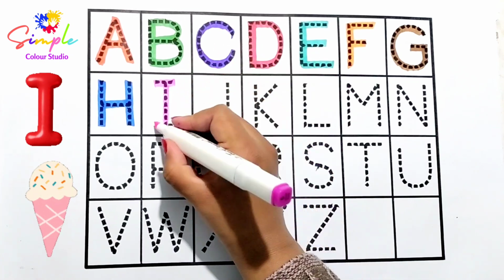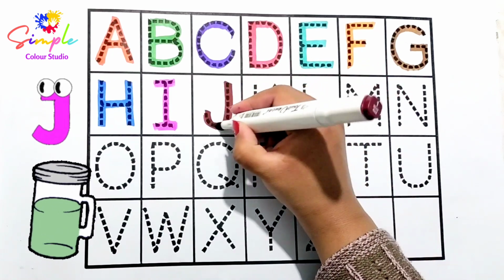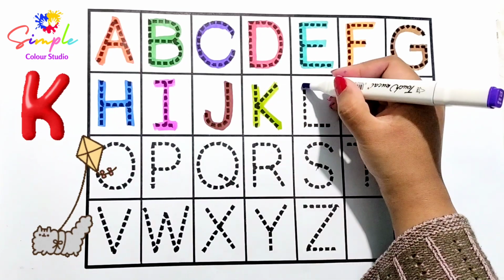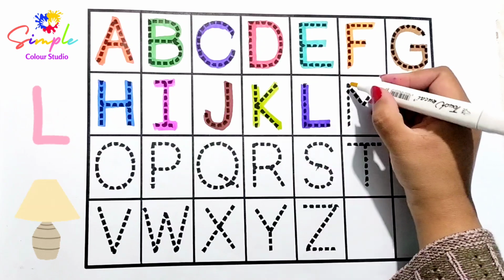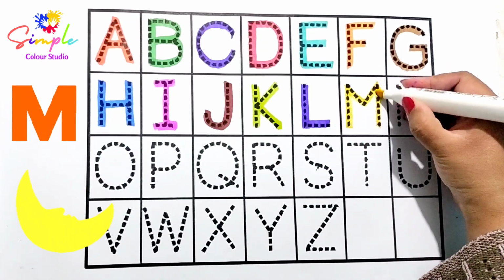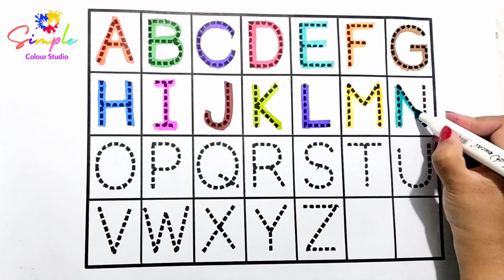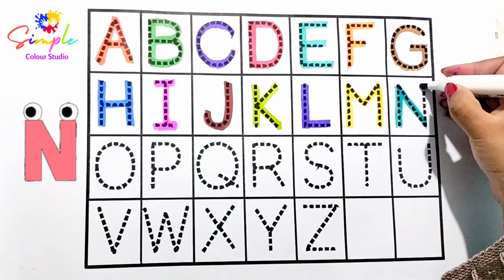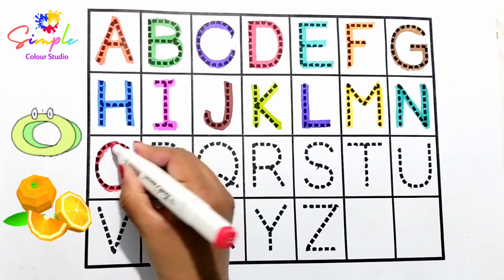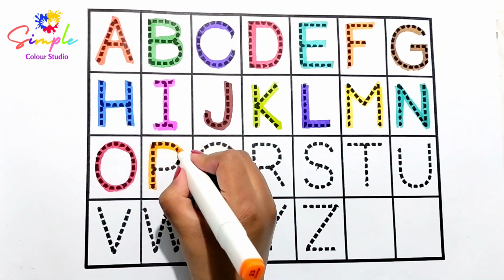I is for ice cream. J for jug. K for kite. L for lamp. M for moon. N for nose. O for orange. P for potato.